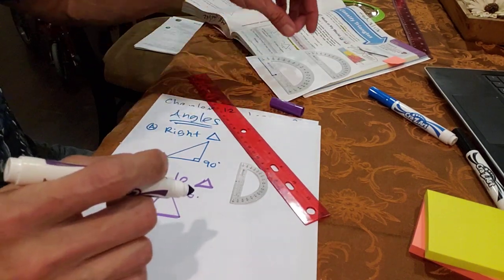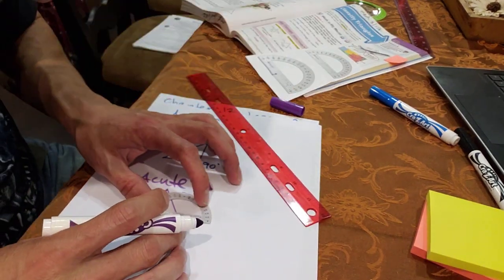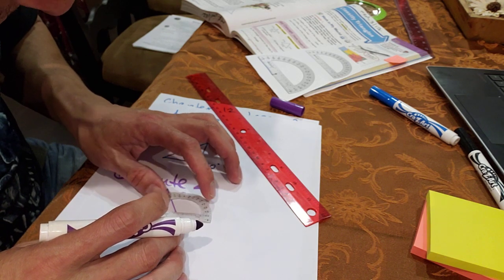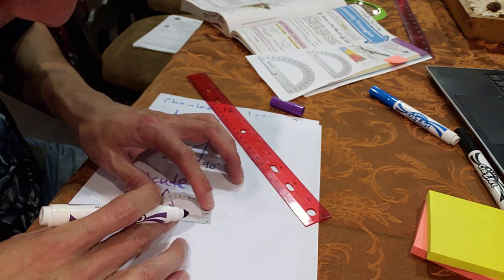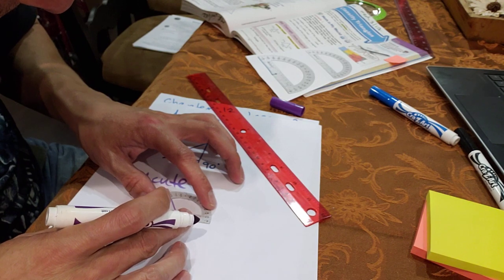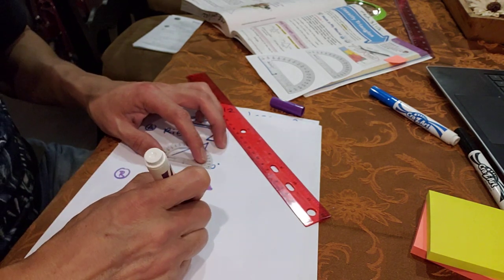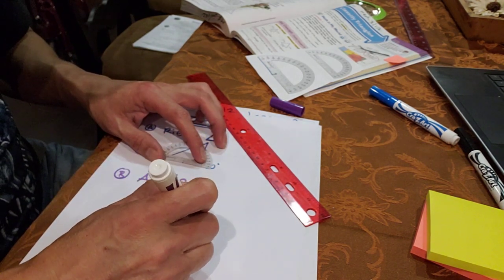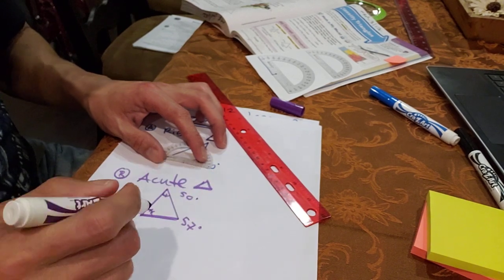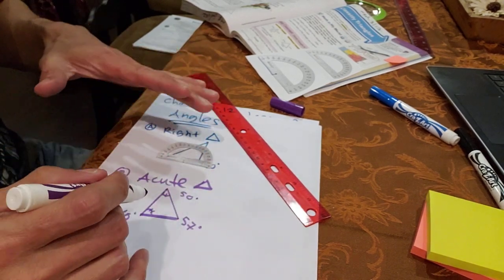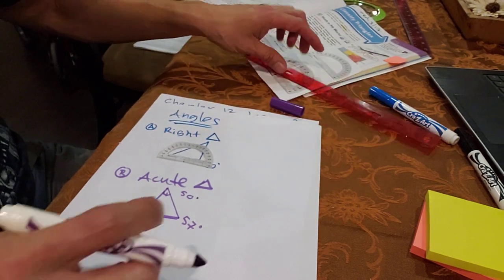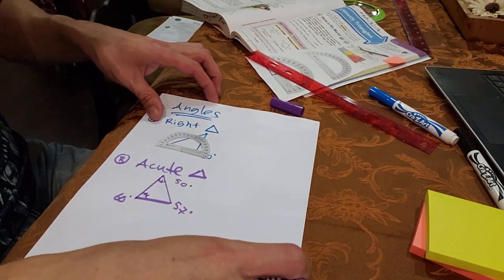And this third angle down here, we'll find has a measurement of 57 degrees. Okay, so as long as they're all less than 90 degrees, we have a triangle called the acute triangle.